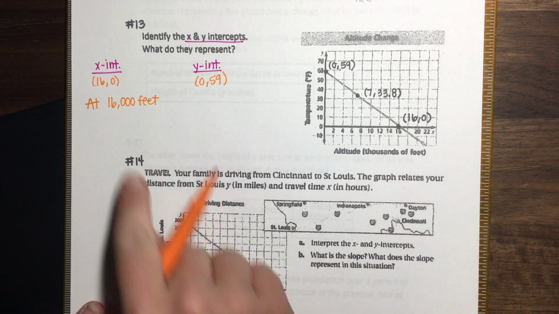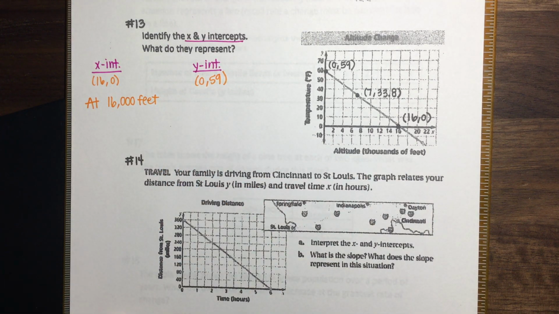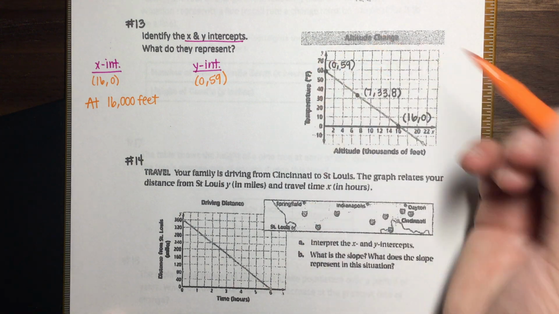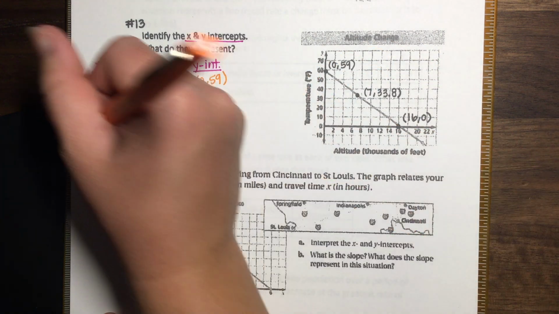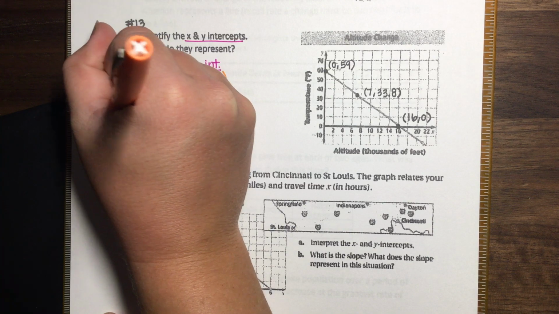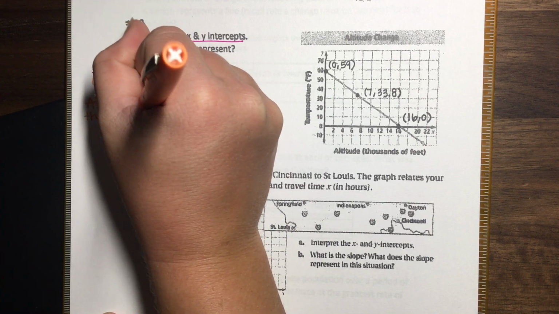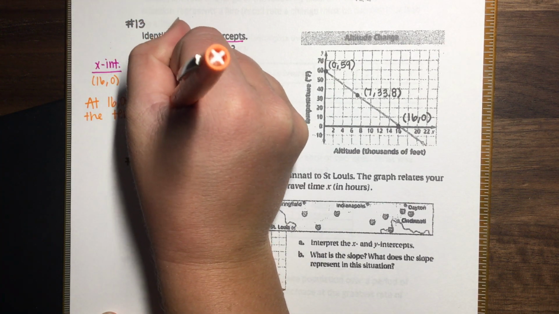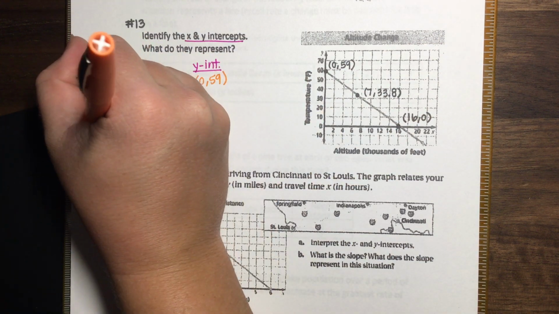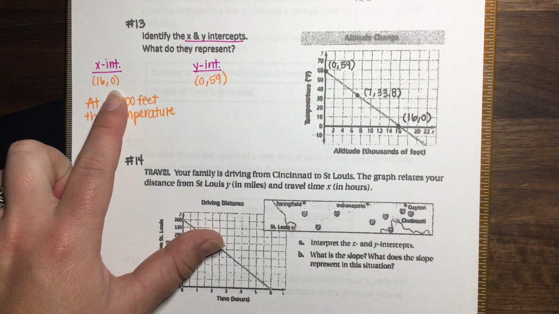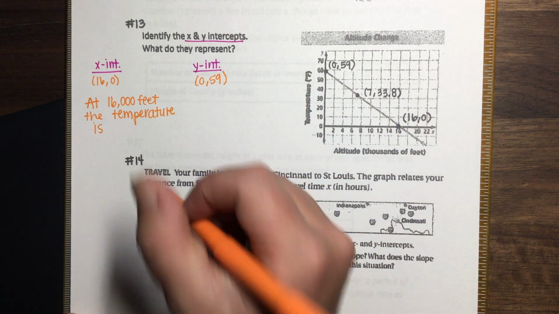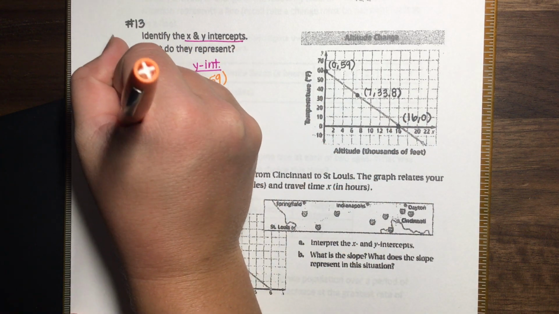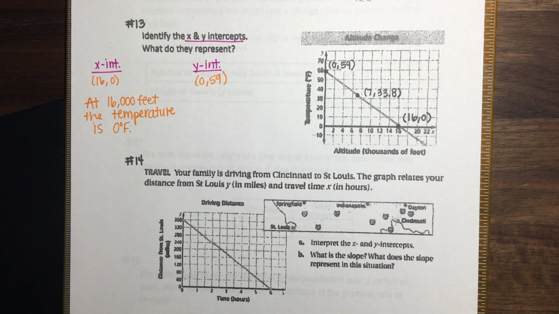So at 16,000 feet, we're going to talk about the temperature. I see that as 0 degrees Fahrenheit.